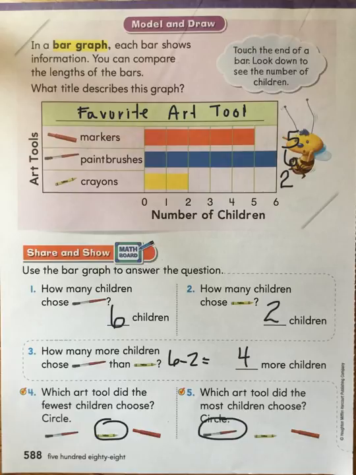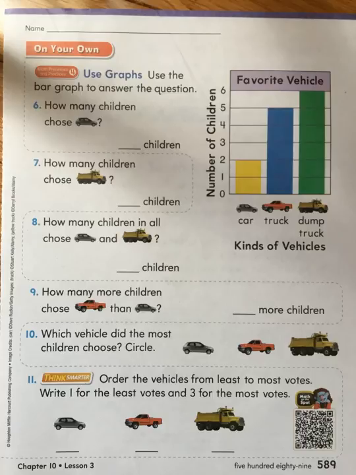Answering questions using a bar graph is very similar to answering questions using a picture graph. Now this bar graph, if you look at it, is going across. So our numbers start right at the beginning and move to the right. Let's take a look at the next page. This bar graph that's on this page looks different. It looks like it's turned. So instead of going from left to right, this bar graph is going from the bottom to the top. We read it the same way.